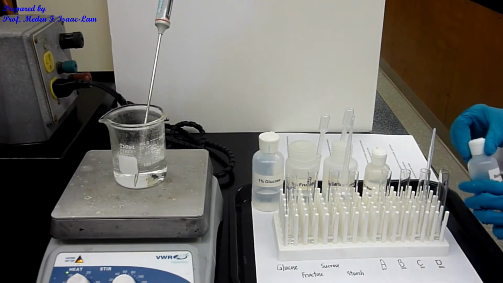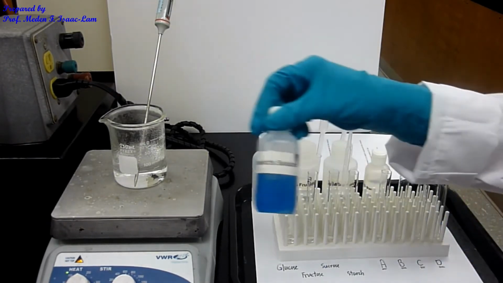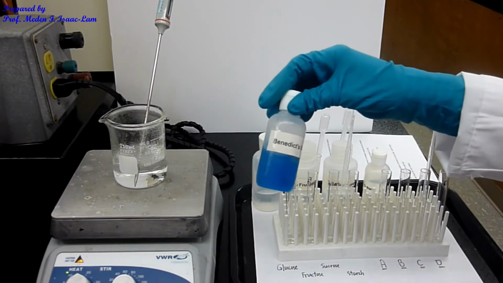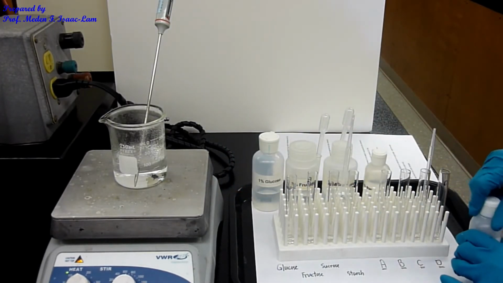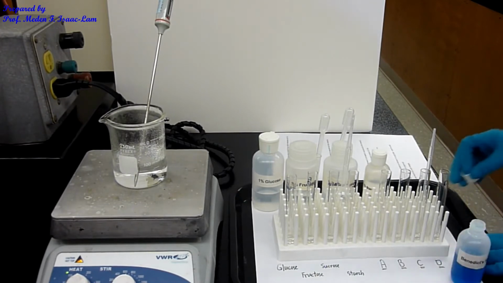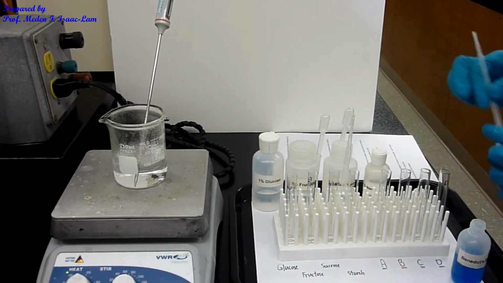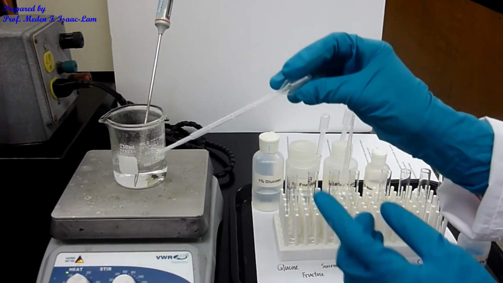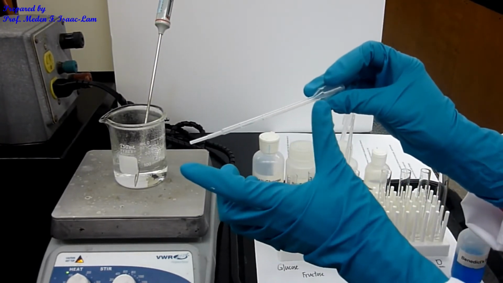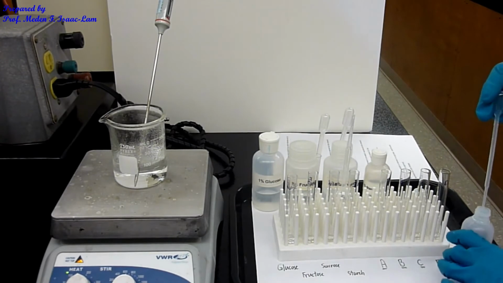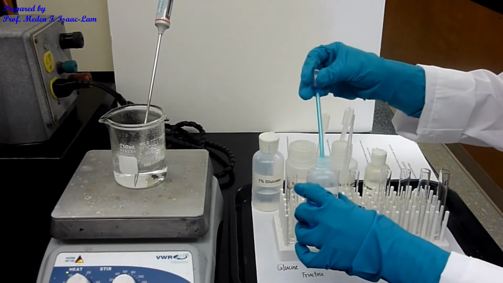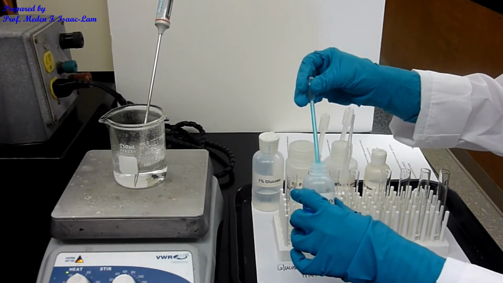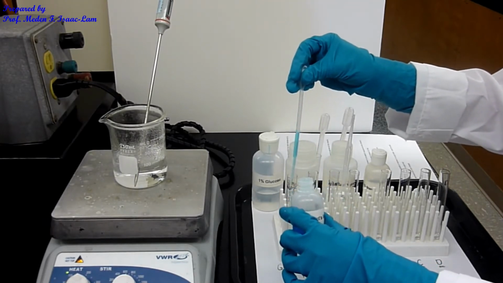So now I have here Benedict's solution. It's blue. It's copper plus 2. And then I'm going to add 2 ml each on each tube. I'm using this pipette. This is 1 ml, so I'm going to add twice. The solution is blue. All right, so 2 ml each.